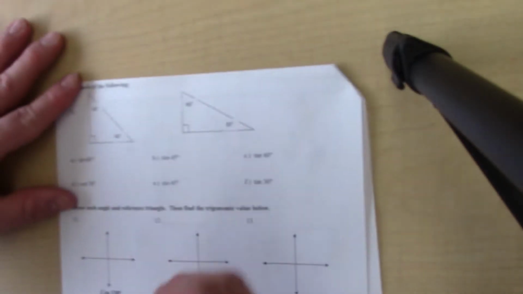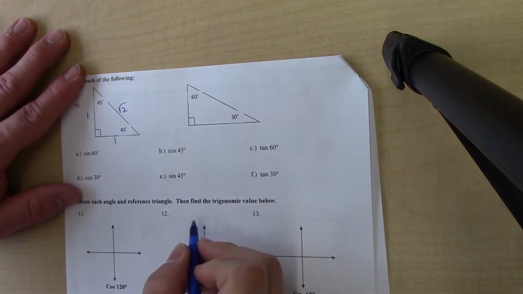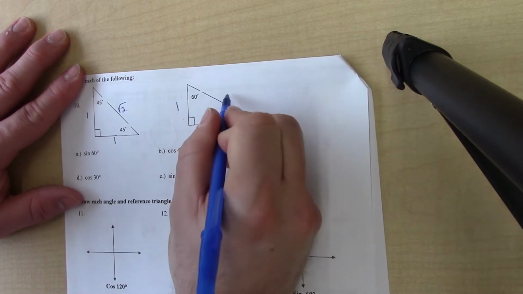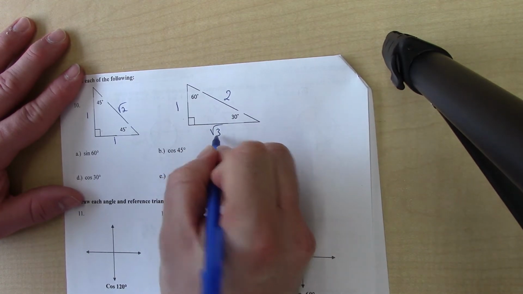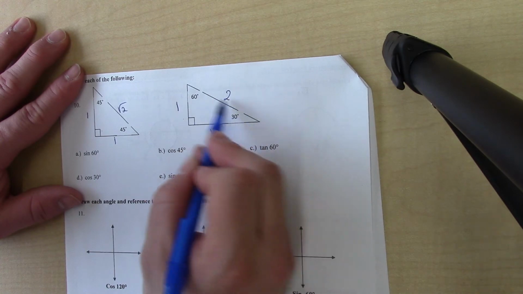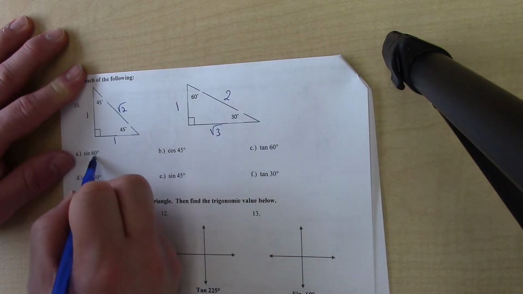Let's go to the next page. Up at the top, first thing I gotta do is label these. This is 1, 1, square root of 2. I did tell you, you need to memorize these. 1 goes across from 30, 2 goes on the hypotenuse, square root of 3 goes there. If you think about it, square root of 4 is 2, so the bigger side should be across from the bigger angle. And then it's just a matter of going sine of 60.